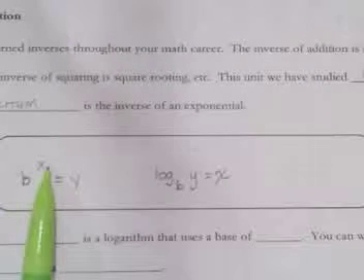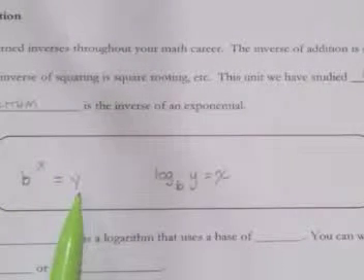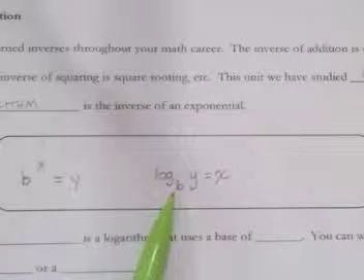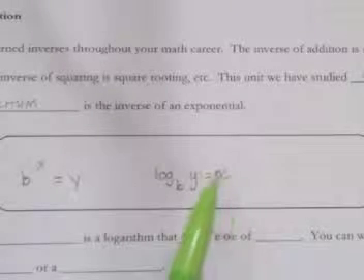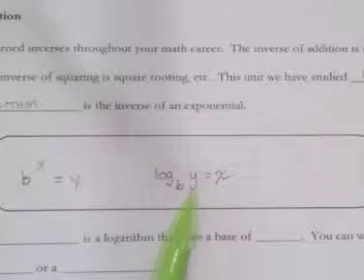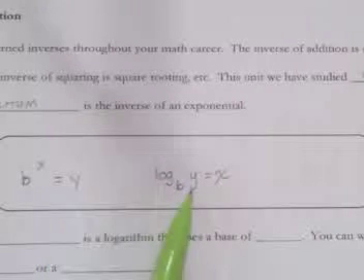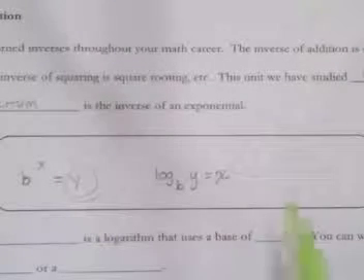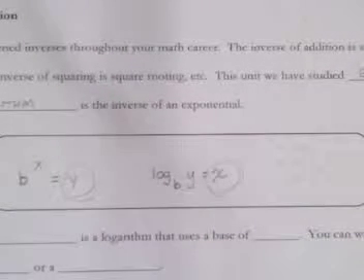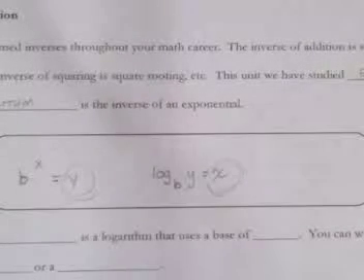So let's go back and look at the rule. I told you we were going to do that. This says if I have a base taken to a power and that equals some number, that I can rewrite that as the logarithm of that base. The power is right here. It goes on the other side of the equal sign. And then the y value right here ends up right here. So notice in this equation I'm solved for y, and in this equation I'm solved for x. And there are loads of times when I want to solve for my exponent, and when I do, I'm going to use a logarithm.